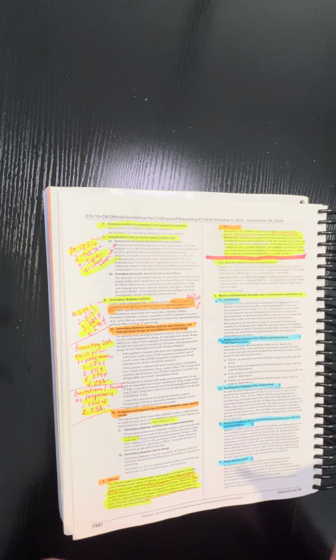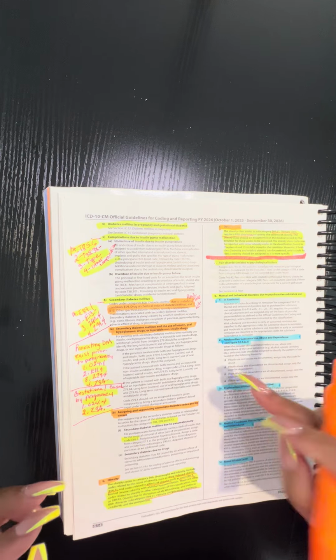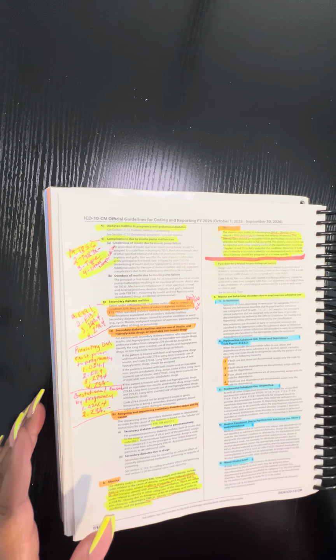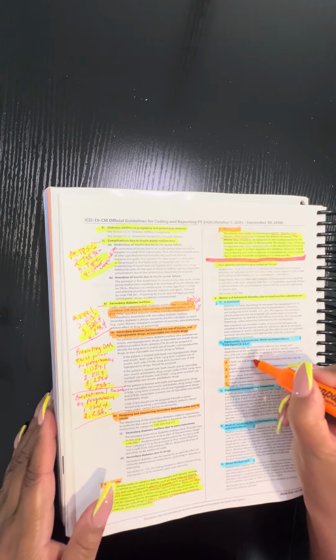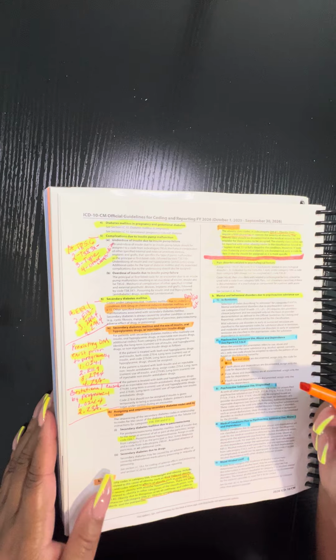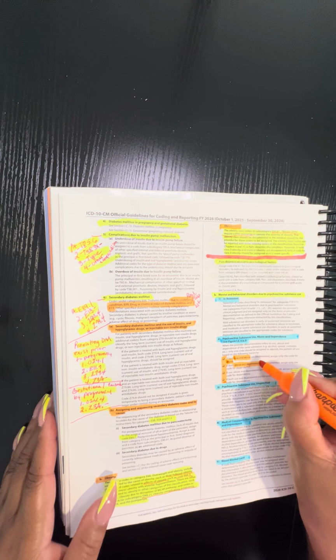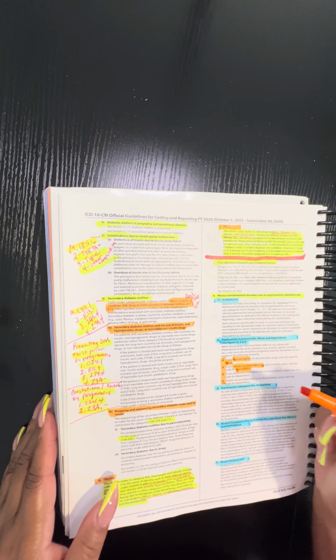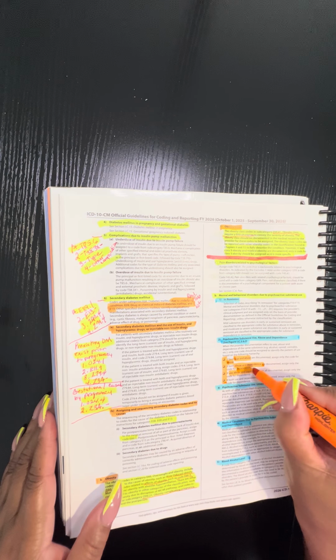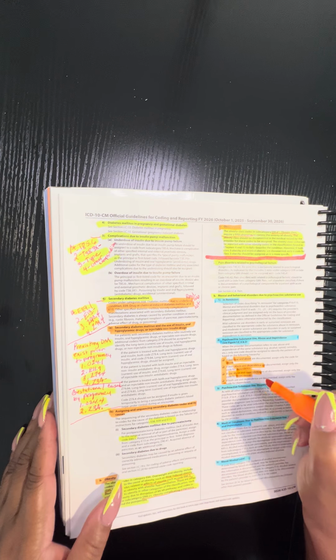And then under number 2, definitely highlight that. But if use and abuse, it's abuse. If they have abuse and dependence, it's dependence. If they have use, abuse, and dependence, it's dependence.